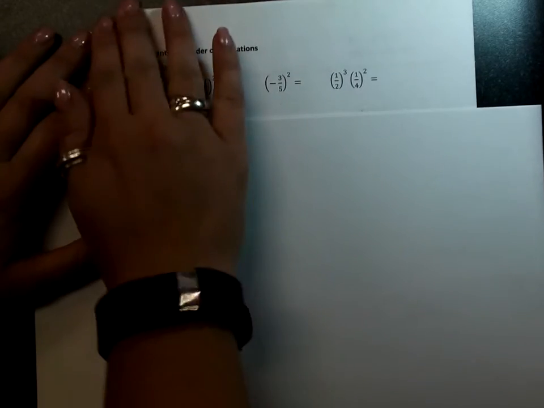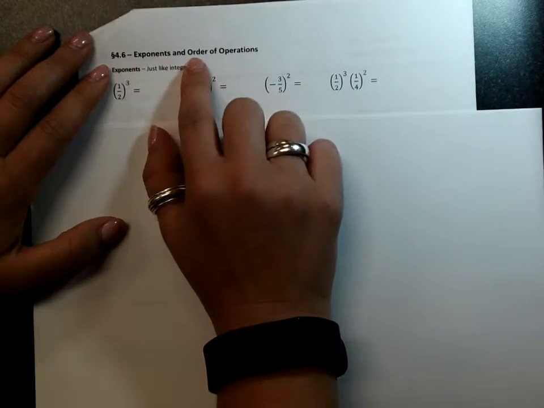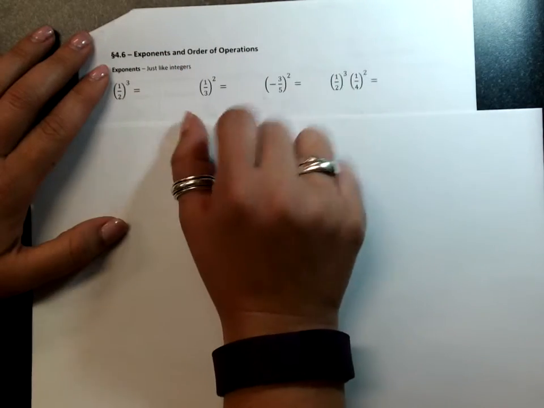Right, the last section that we're going to cover for operations is section 4.6 about exponents, and then we'll practice order of operations with fractions. You might want to get some extra scratch paper for these. I tried to give you lots of space, but these sometimes take up a lot of room. So we'll go through exponents first, and then we'll take our time through order of operations.